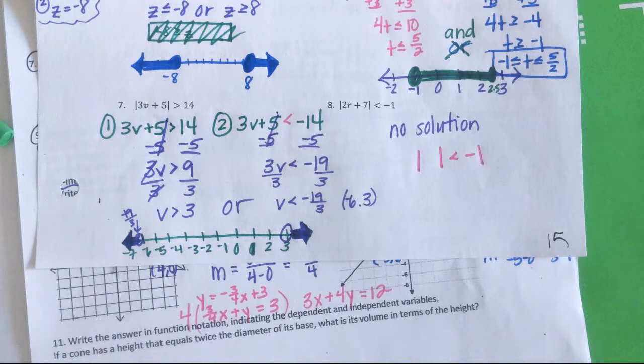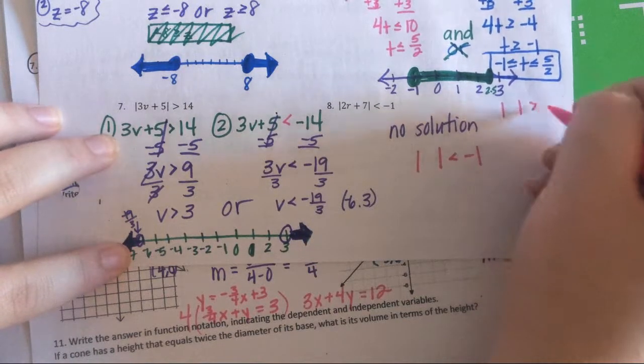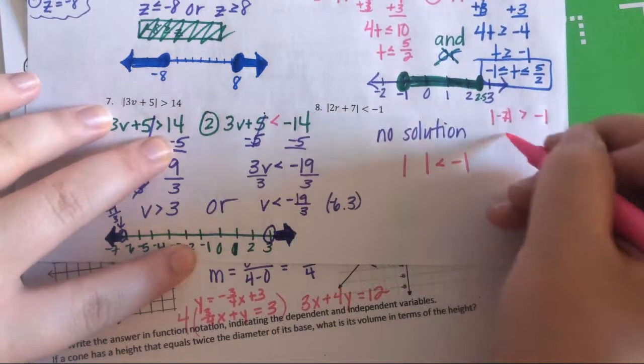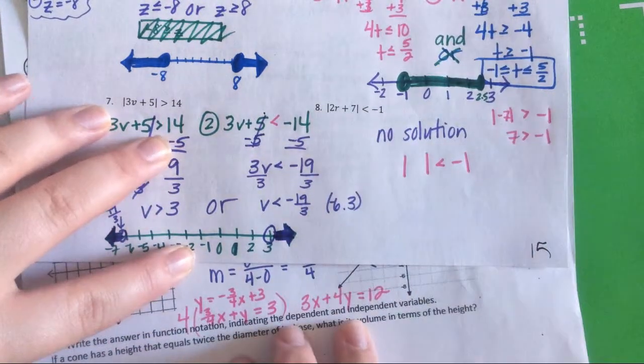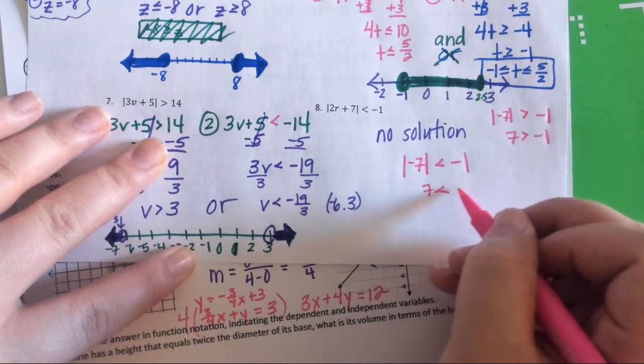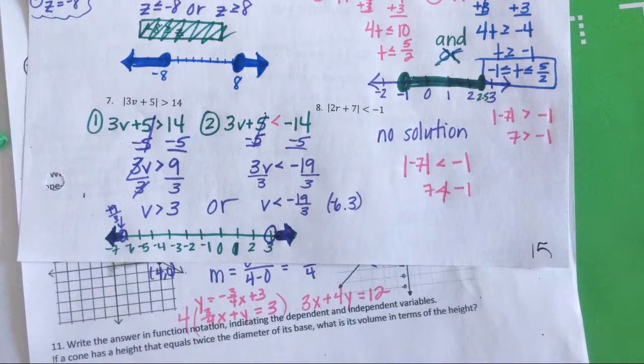Is that ever going to happen where the stuff inside the bars is less than -1? Now, if it had said bars is greater than -1, I can give you that because, you know, -7, so 7 is greater than -1. I'll give you that. But there's no number. If I plug in -7 here, 7 is not less than -1. It does not work. There is no solution. You've gotten tricked.